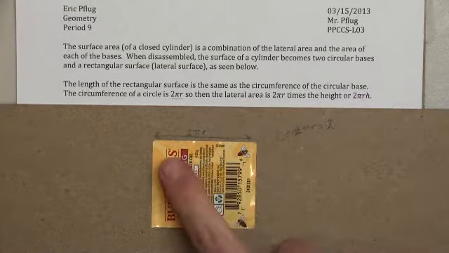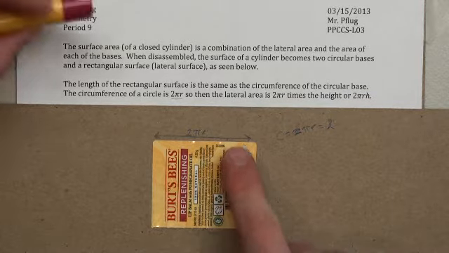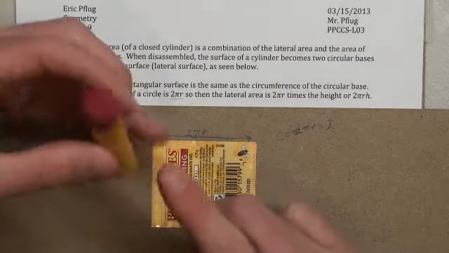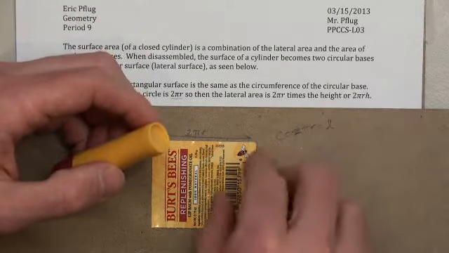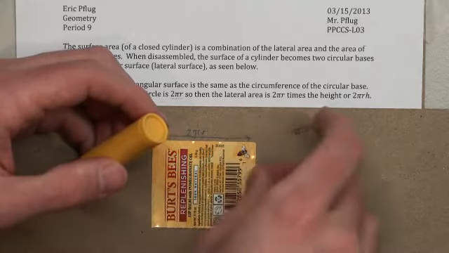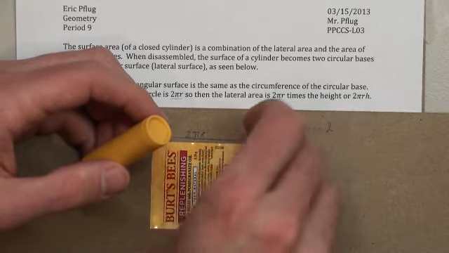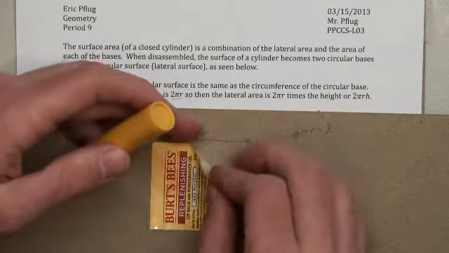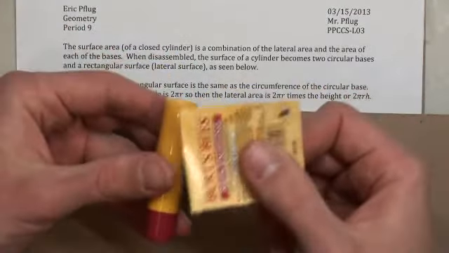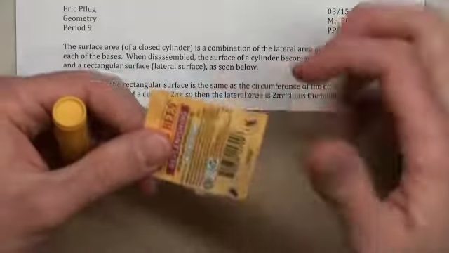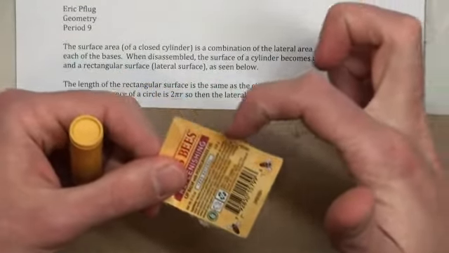Now you might be asking how that's possible. How is that length equal to the circumference of the circle? Well, watch this. If I take this thing back off. It's really important for you to pay attention to this, because this is what most people don't understand. I took this label off of this. Now, what we want to know is what's the length up here?